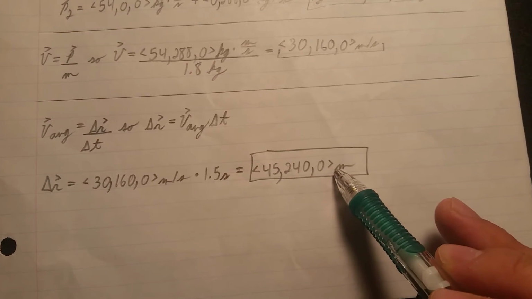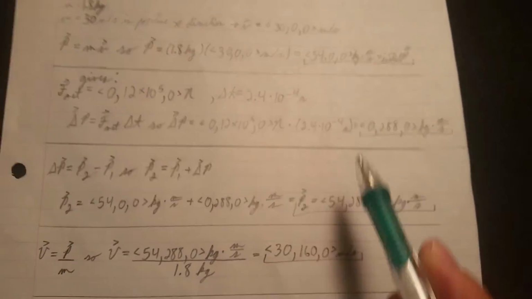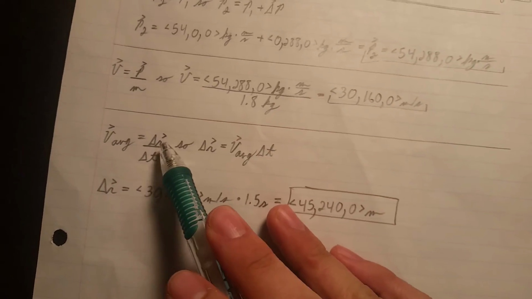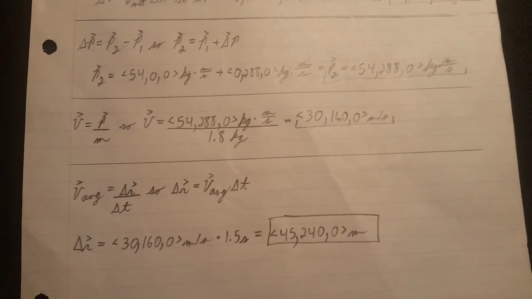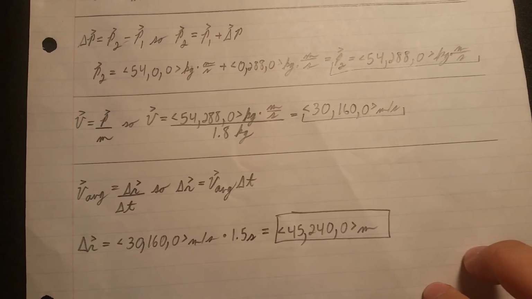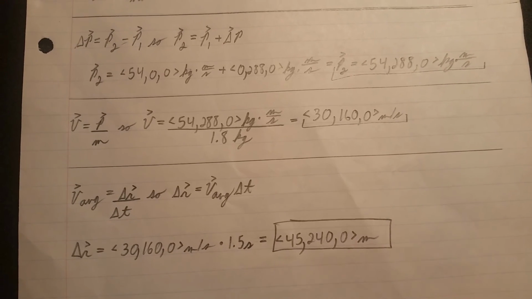And that's going to be your final position, since it started at the origin, meaning that the change in position will end up exactly where the final position is, because it started at 0.